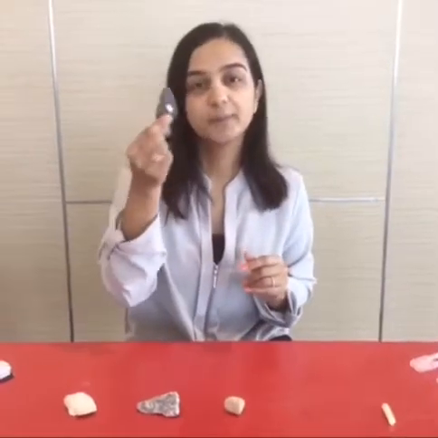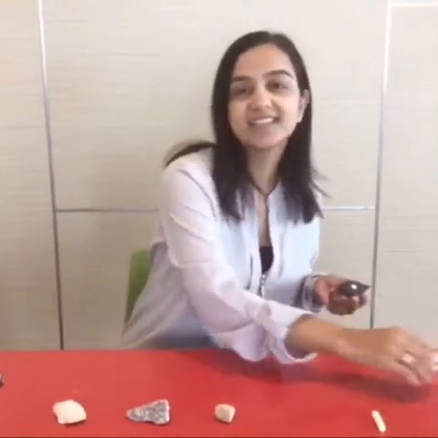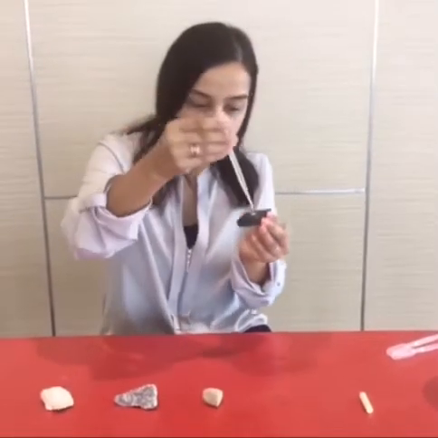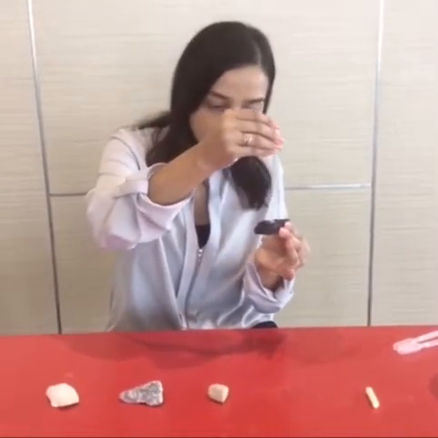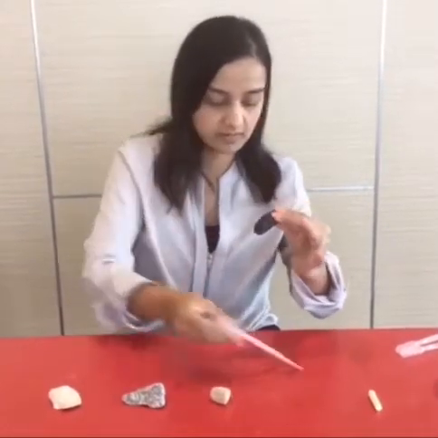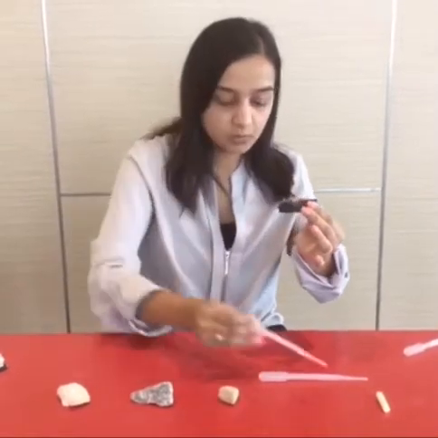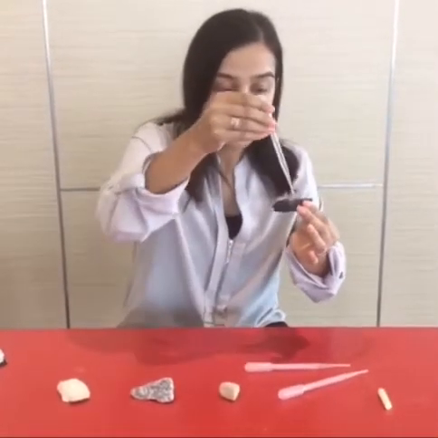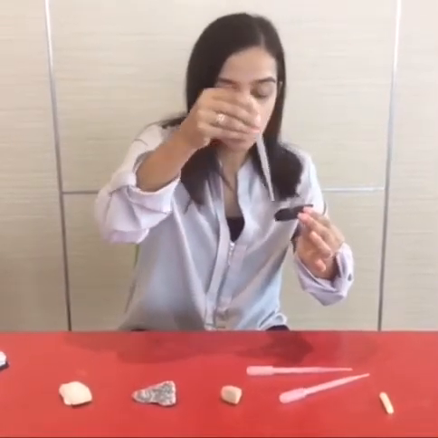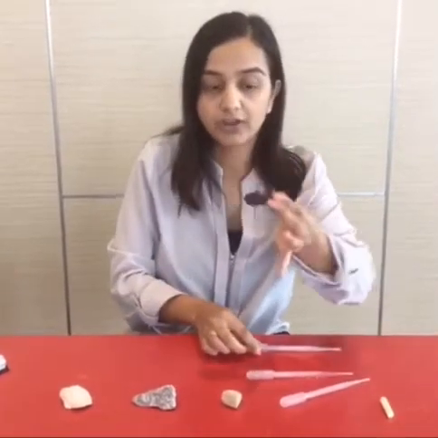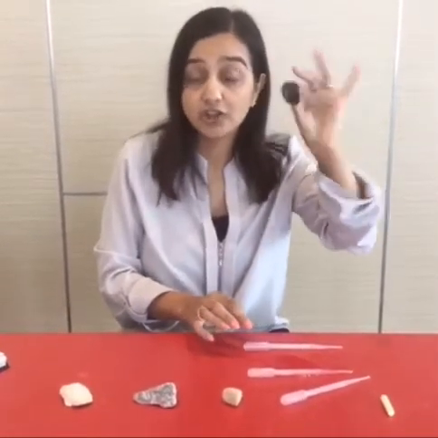Now we have rock number 2, slate. Let's investigate, year 3. It's 1. As you can see, the water is running off the slate. It is not absorbing through the rock. So the slate is not porous.